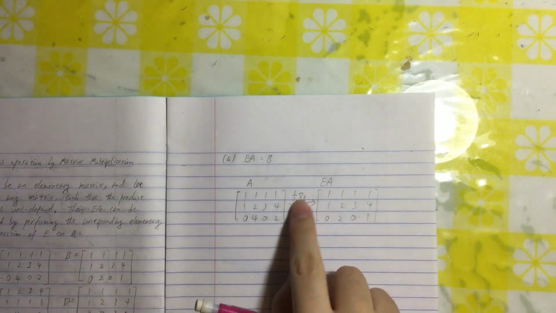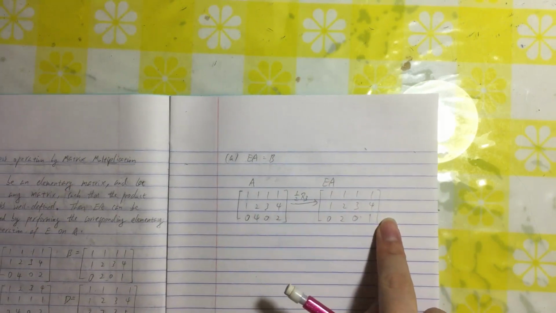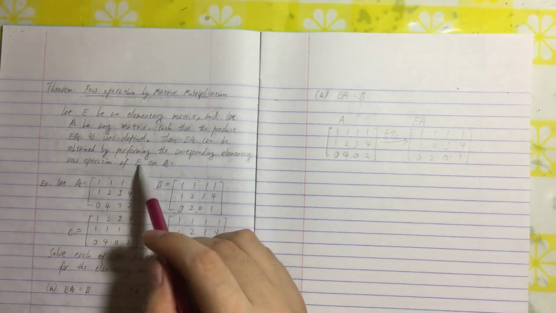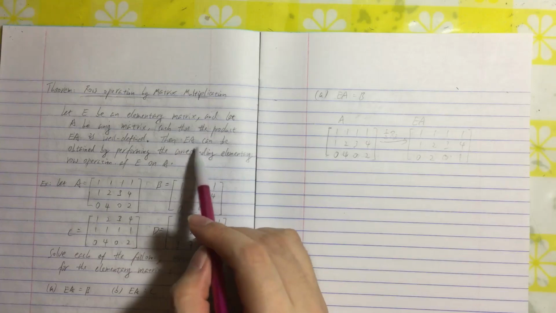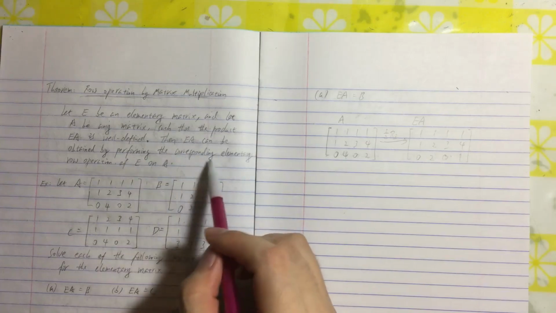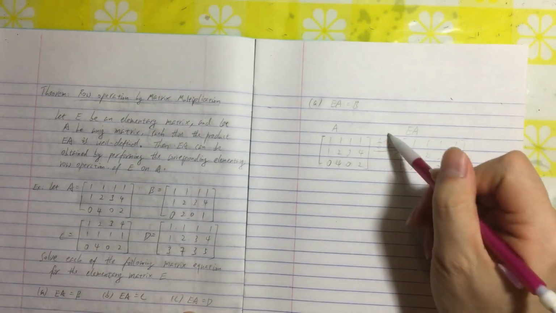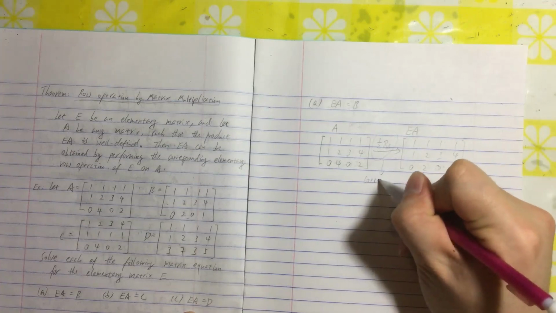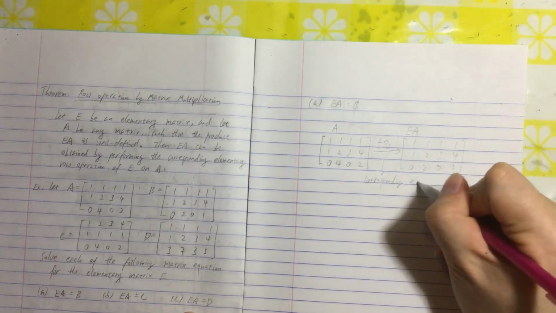this is an elementary row operation. If I perform this operation on A, I get the matrix EA. And the previous theorem says EA can always be obtained by performing the corresponding elementary row operation of E on A. So this operation is the corresponding elementary row operation of E.